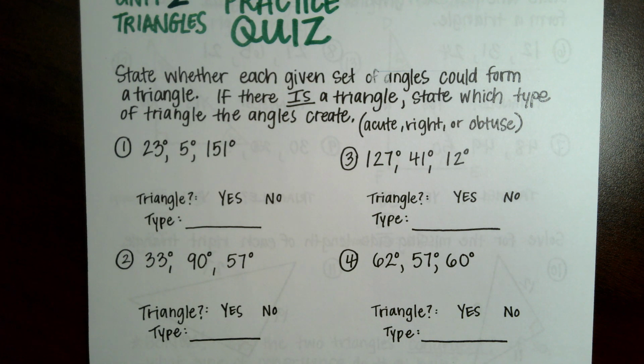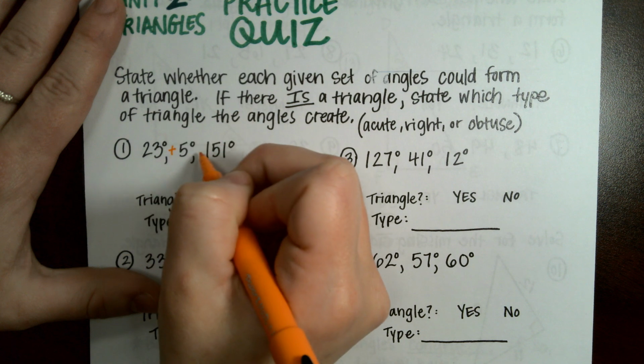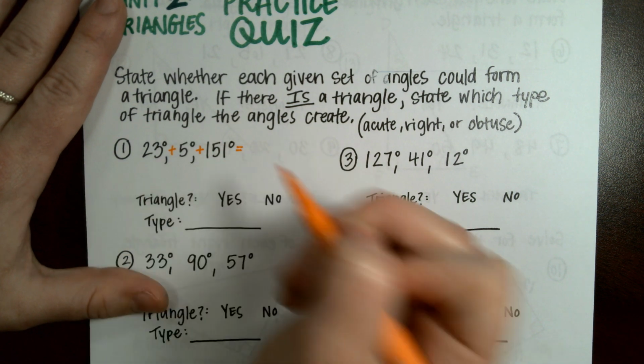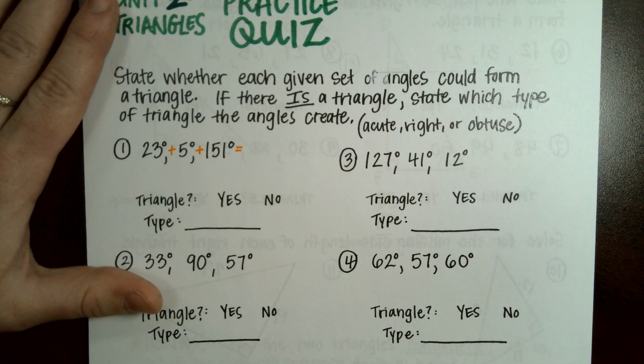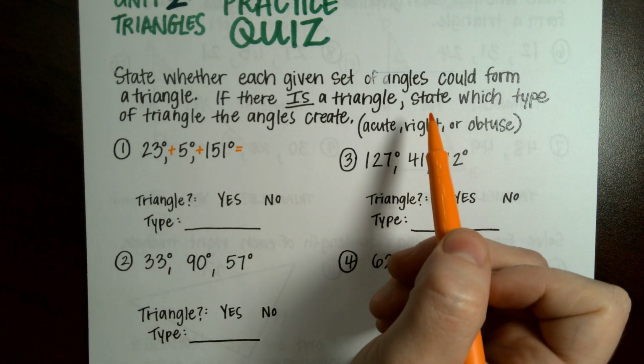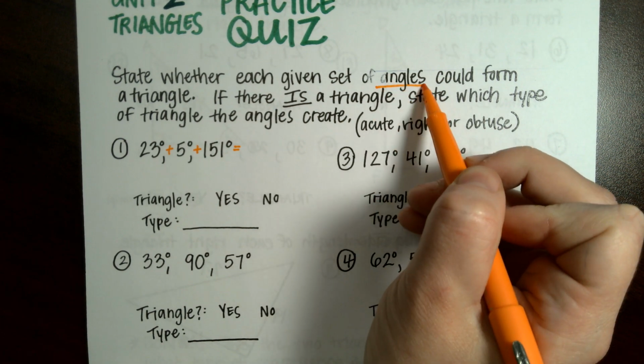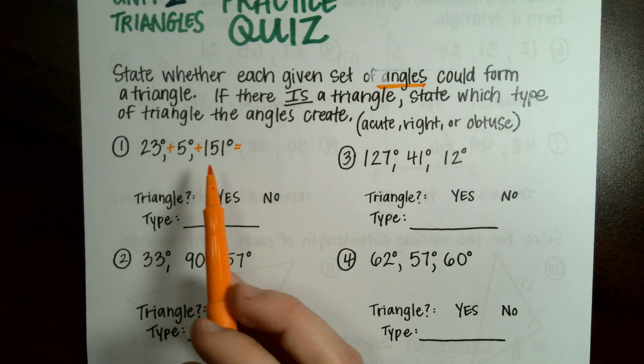I think you have to add them. Yeah, you're going to add them together. So what number is it that you're looking for when you add them together? The 2 smallest sides. Oh, okay, so that is with sides. This time we're looking at angles.